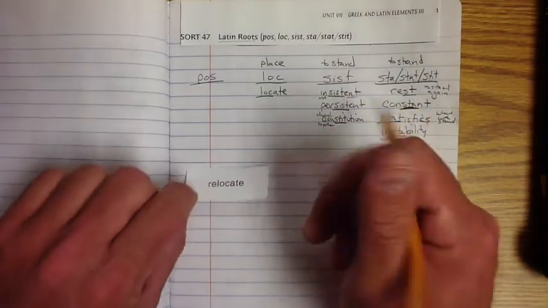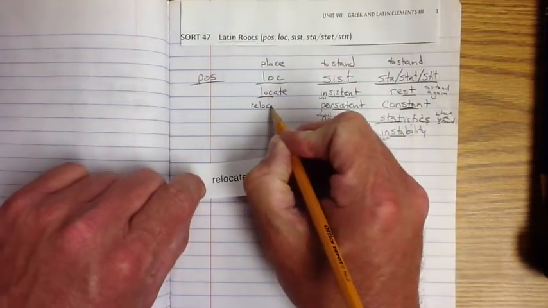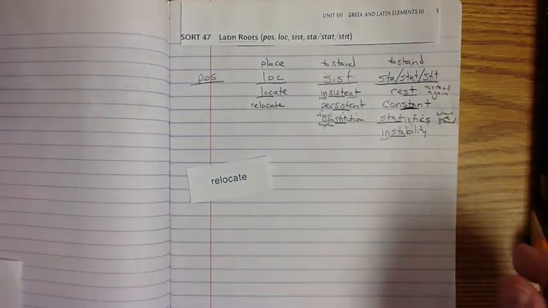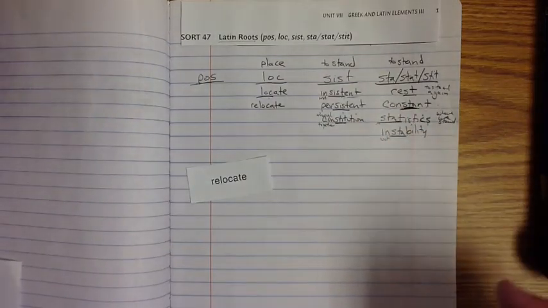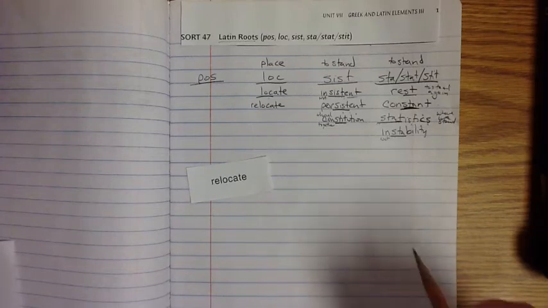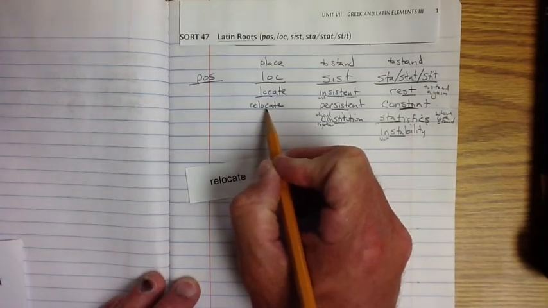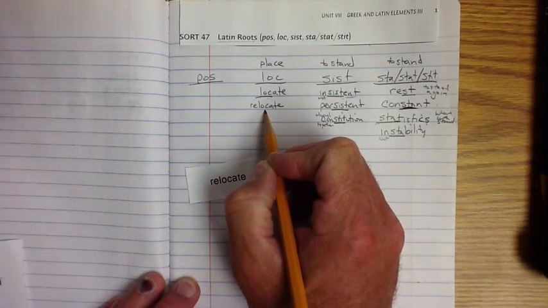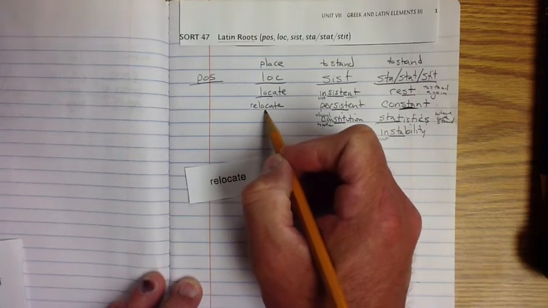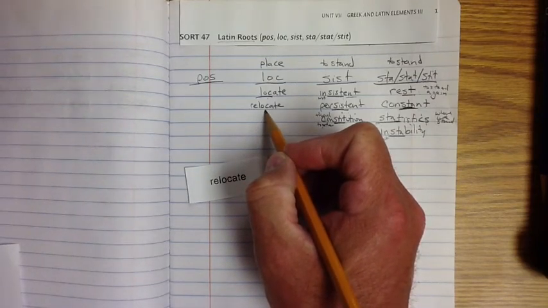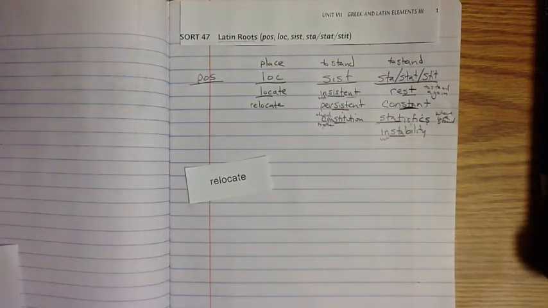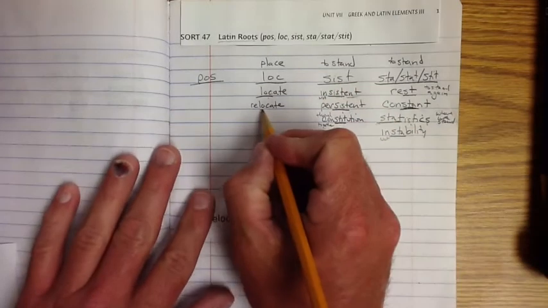Now, if we relocate, which is kind of interesting also, relocate means to find a place. Right? Find a place? It's kind of interesting. All right. So, we're just going to do those two right there.